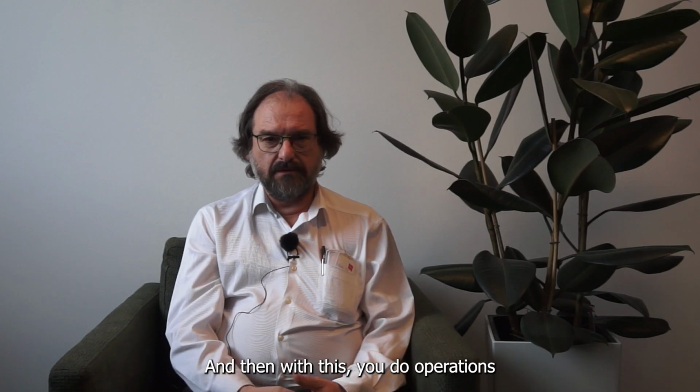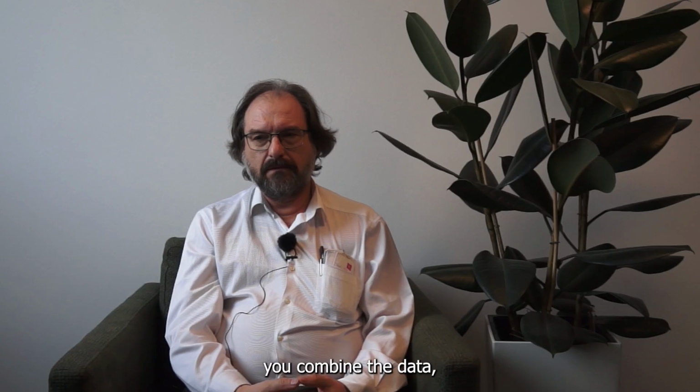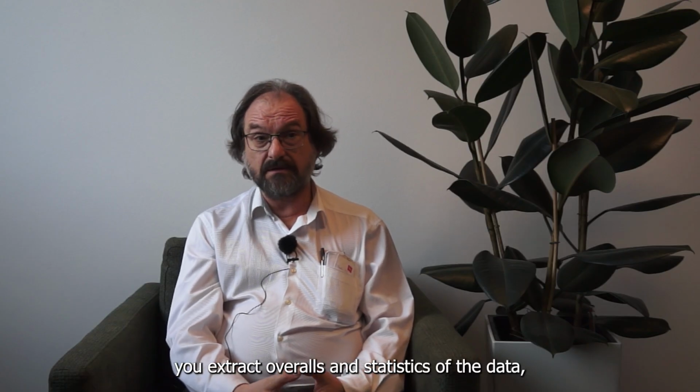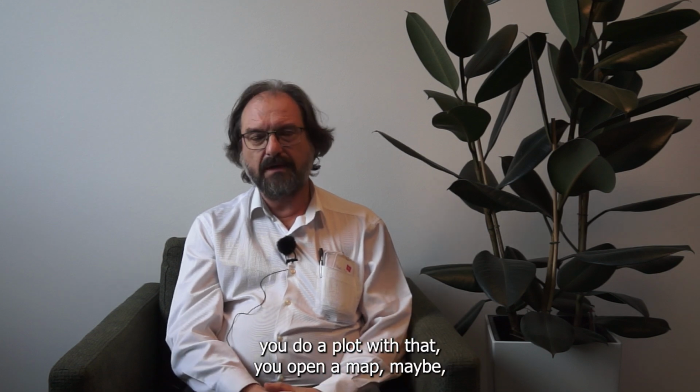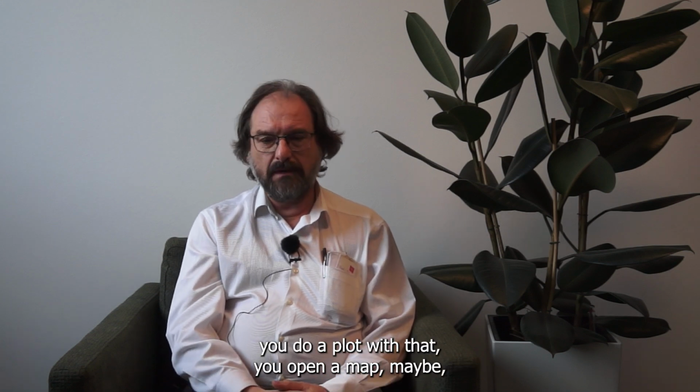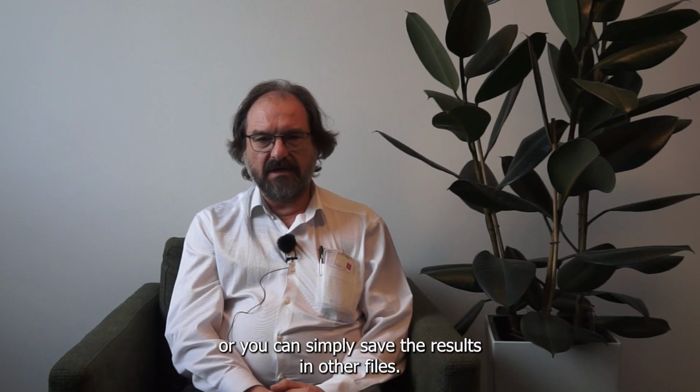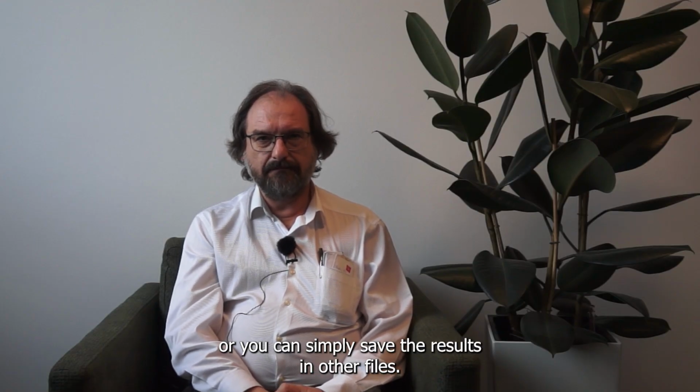And then with this, you do operations. You combine the data, you extract overalls and statistics of the data, you do a plot with that, you open a map maybe, or you can simply save the results in other files.